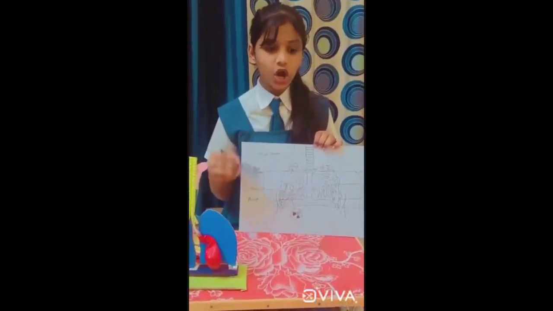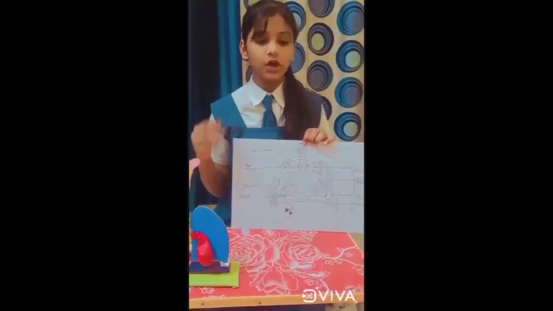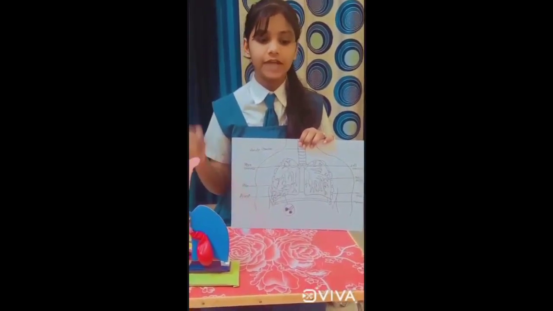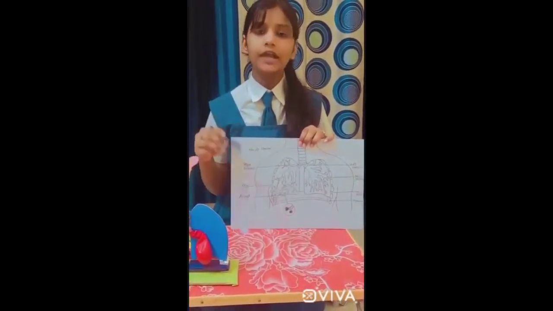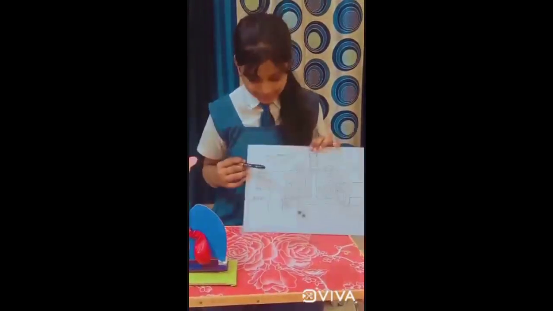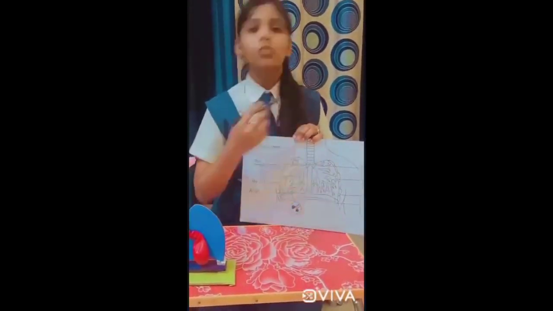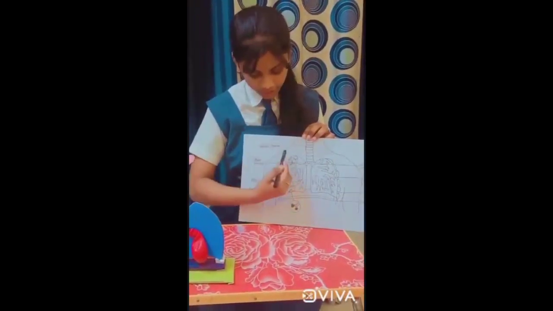Your trachea or windpipe is one part of your airway system. Airways are pipes that carry oxygen rich air to your lungs. And the second is the branches which connect with the trachea.